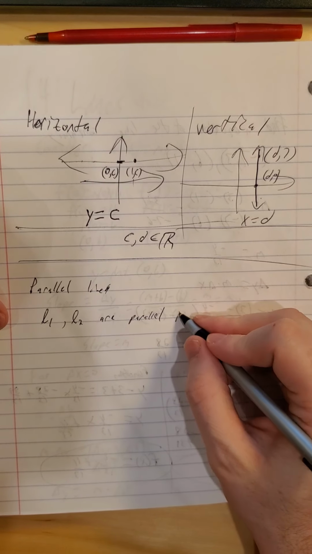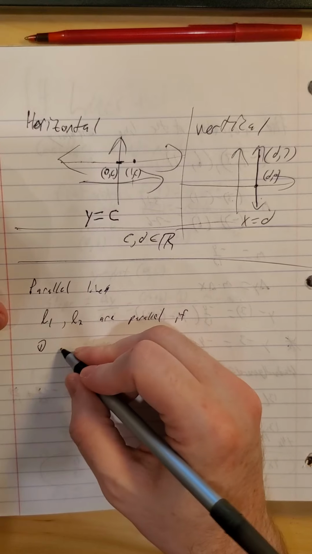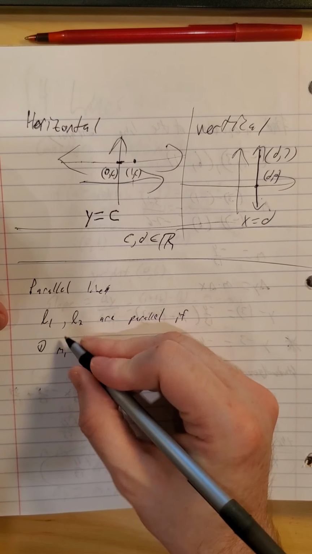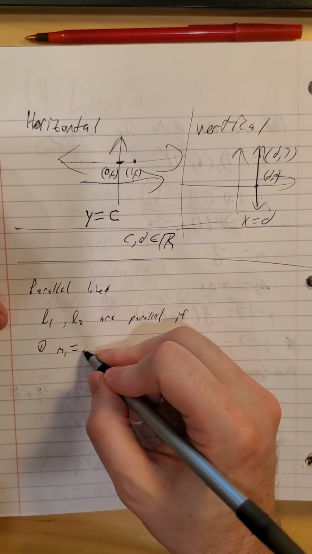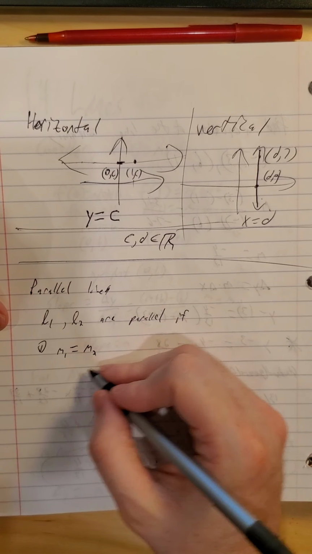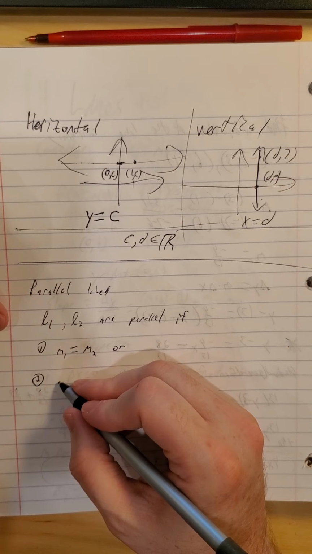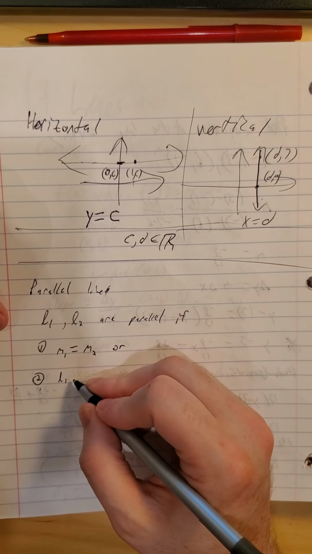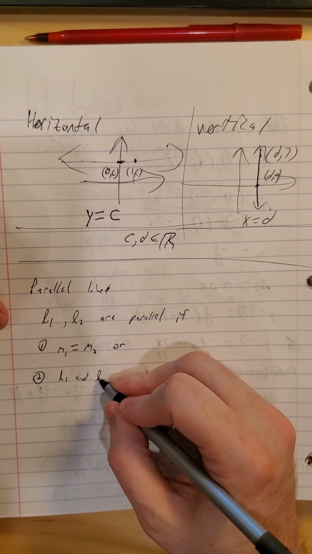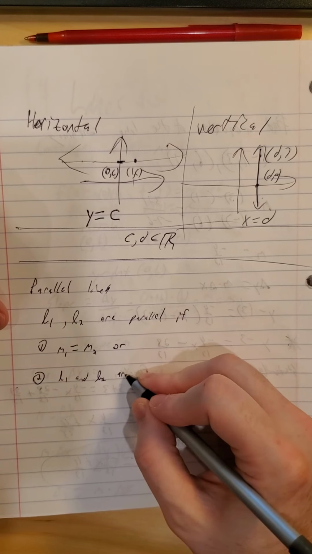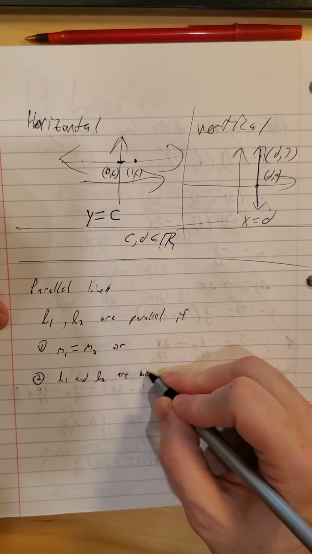Those are parallel if one of two things happens. Slope for line 1 is equal to slope for line 2, or possibility number 2, L1 and L2 are both vertical.